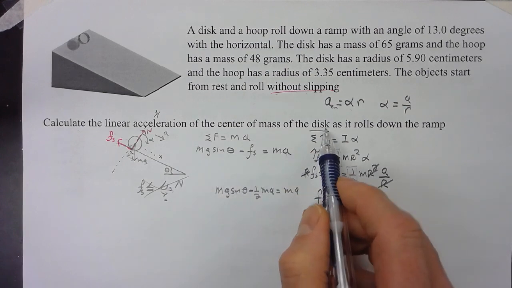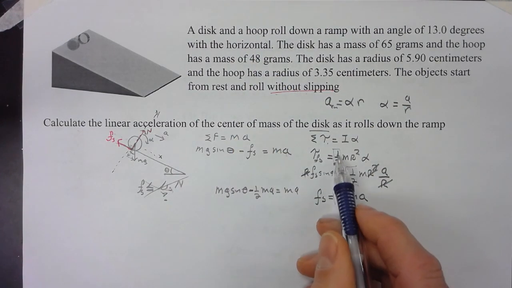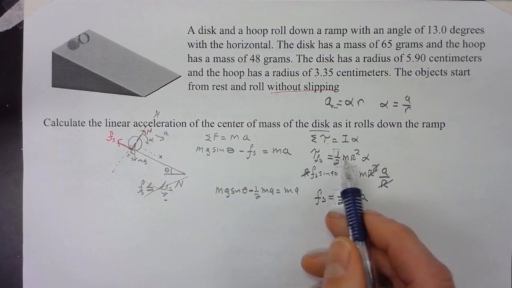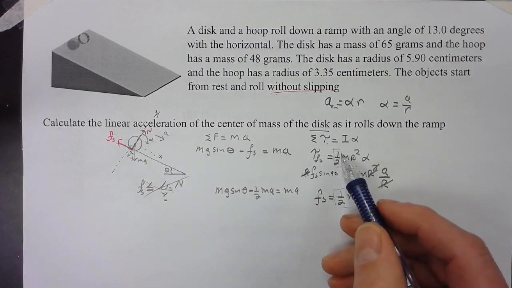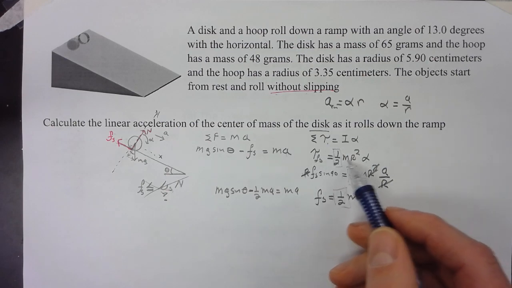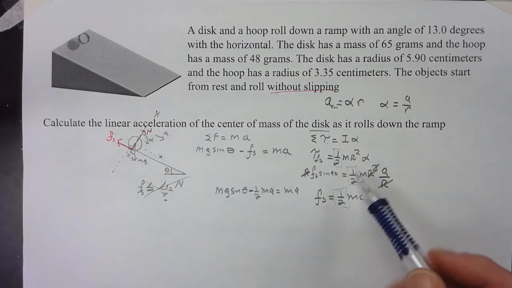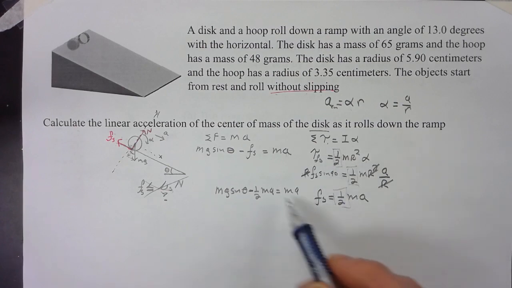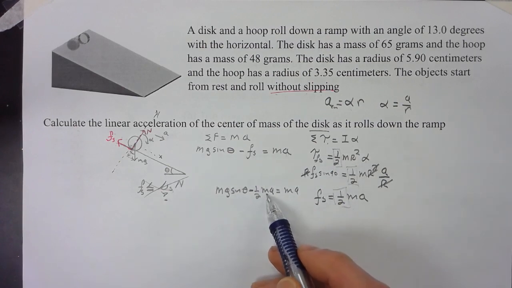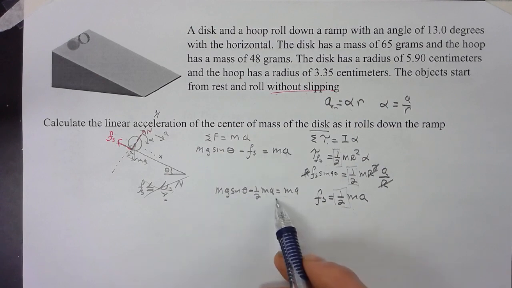If we had solved the hoop, we would have put a 1 there. It would have been just mr squared. If we had done a solid sphere, it would have been 2/5 mr squared. If we'd done a hollow sphere, it would have been 2/3. That fraction out front is the only remnant of the fact that this is a disk.